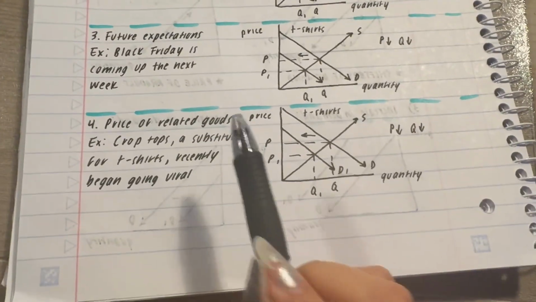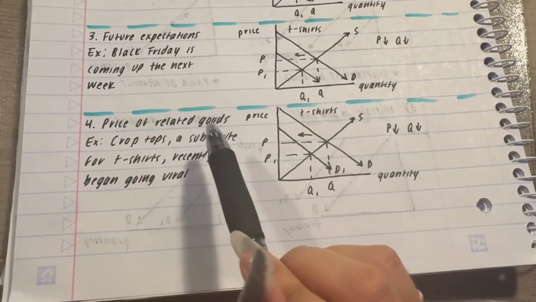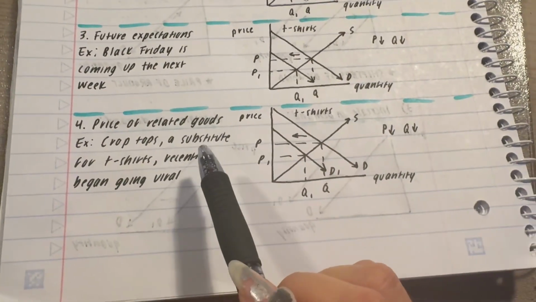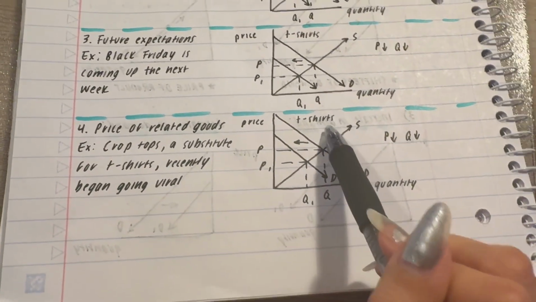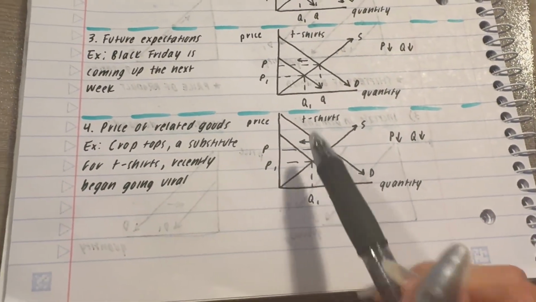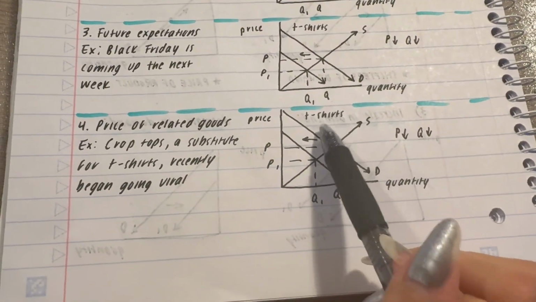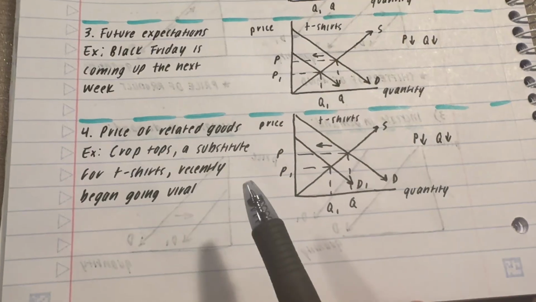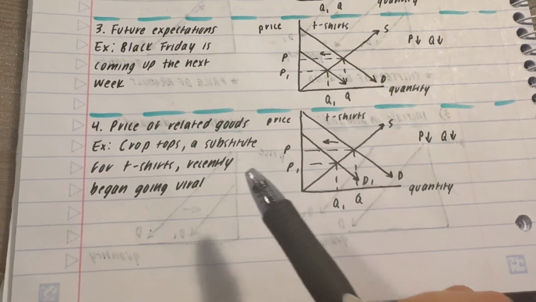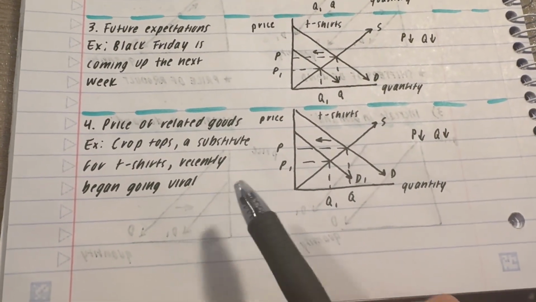Moving on to the price of related goods, any related good could be either a complement or a substitute of this market good, and essentially if the price is increased or decreased, that could have an effect on the demand of the t-shirts themselves. The example I had was if crop tops, a substitute for t-shirts, recently began going viral.